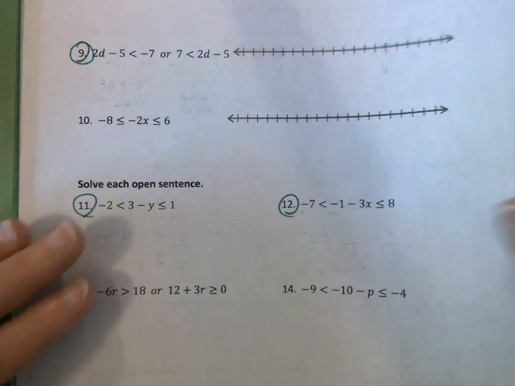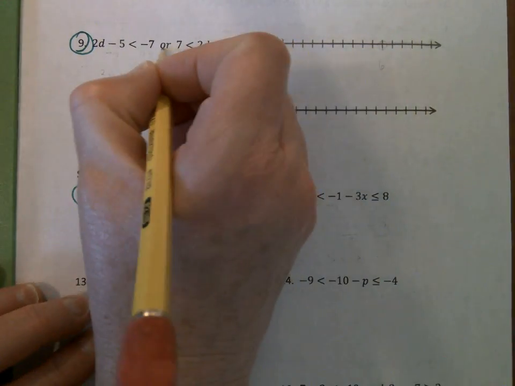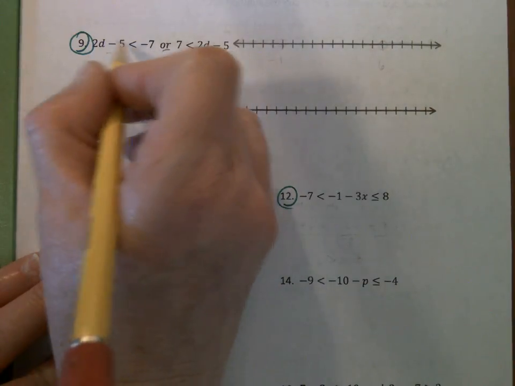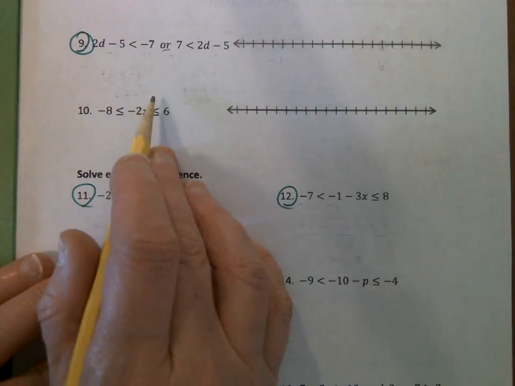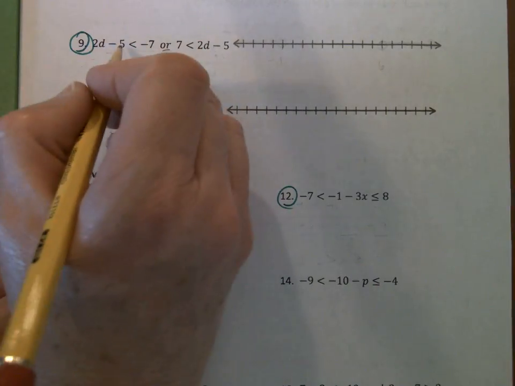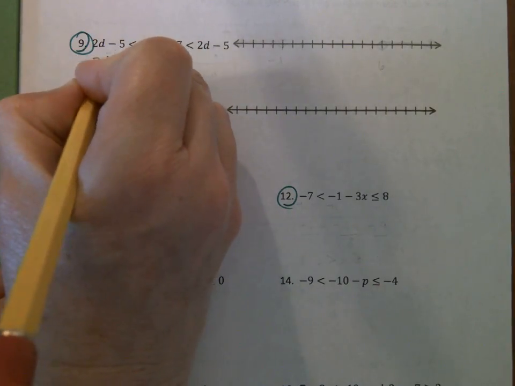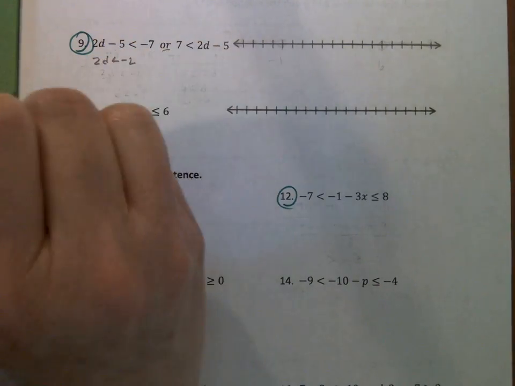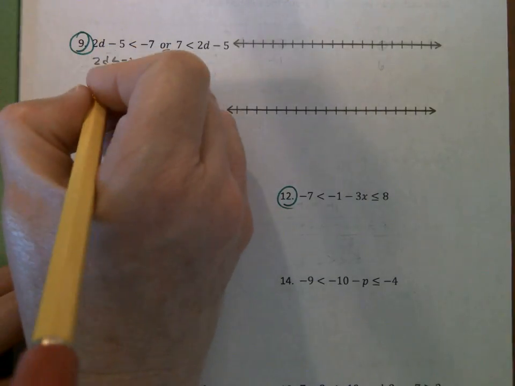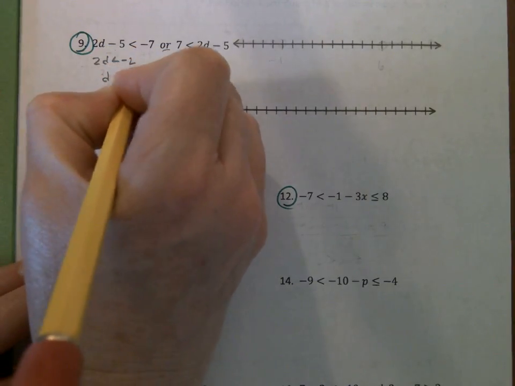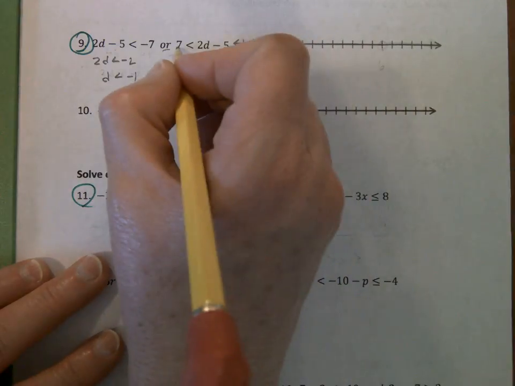If we look at the back now, number 9, another disjunction. And again, I'm going to simplify each one first, and then I'll figure out where my numbers go. So here I'm going to add 5 to both sides. So I get 2d is less than -2. Divide both sides by 2, and I have d is less than -1.